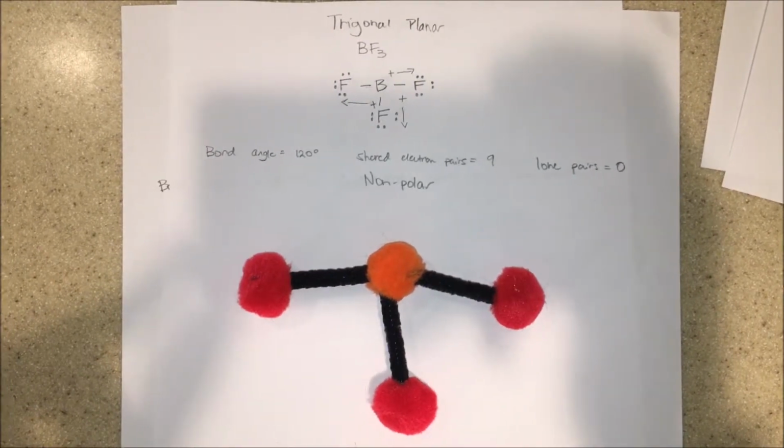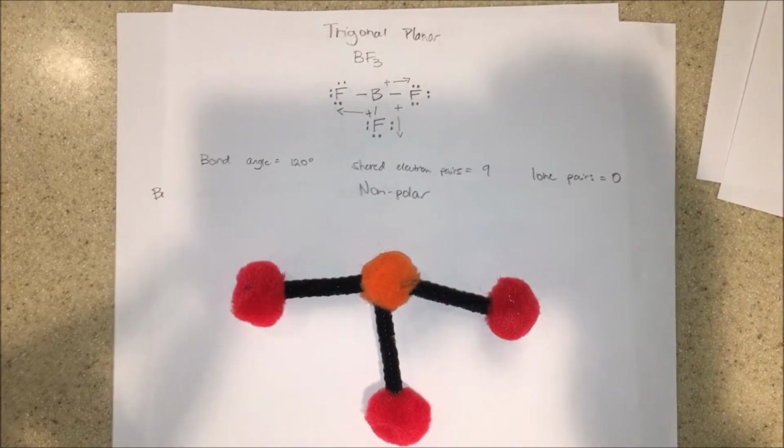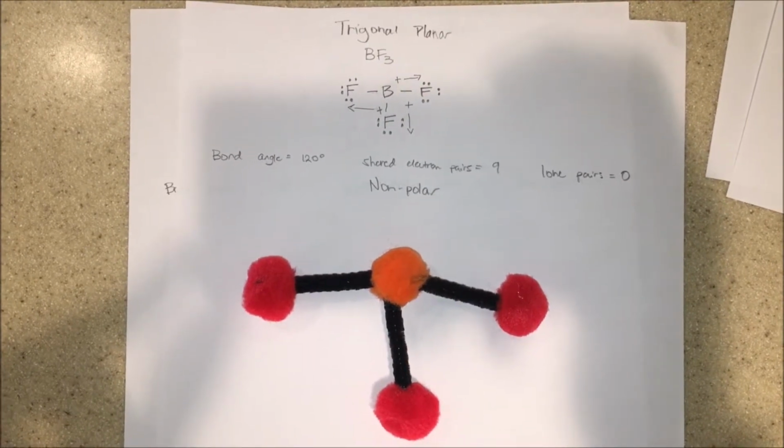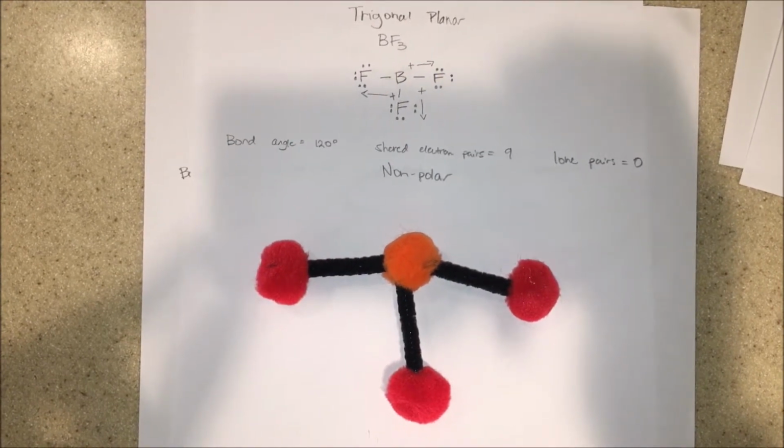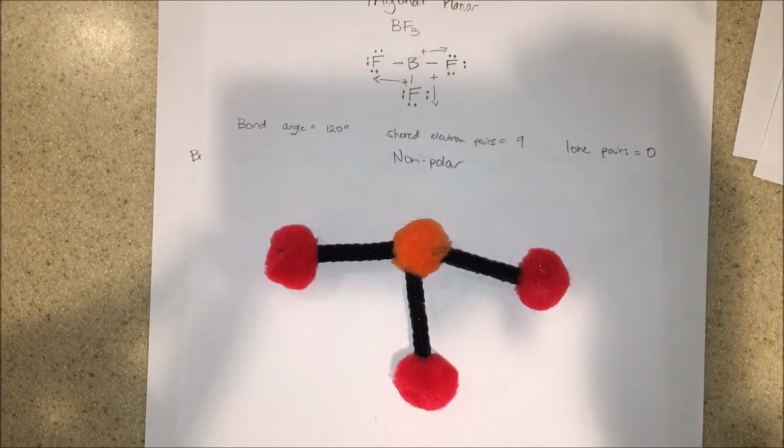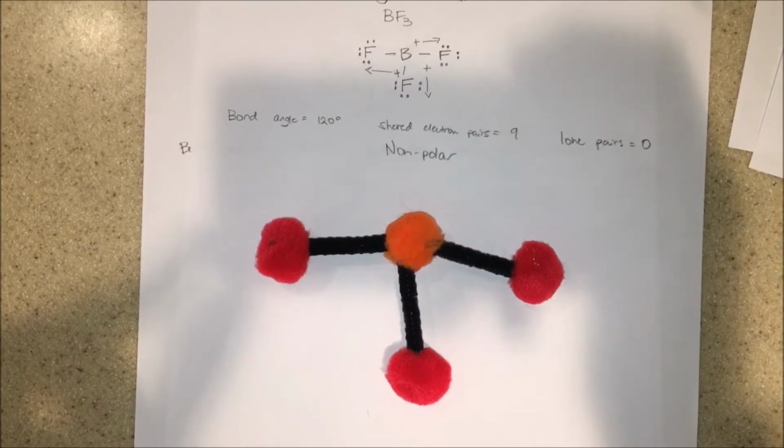Trigonal planar. Boron trifluoride has a bond angle of 120 degrees, 9 shared electron pairs, 0 lone pairs, and is nonpolar. The orange is boron and the red is fluorine.